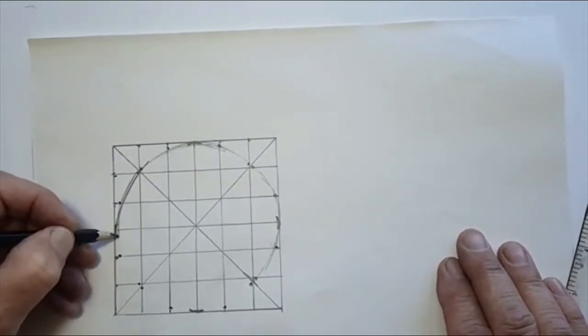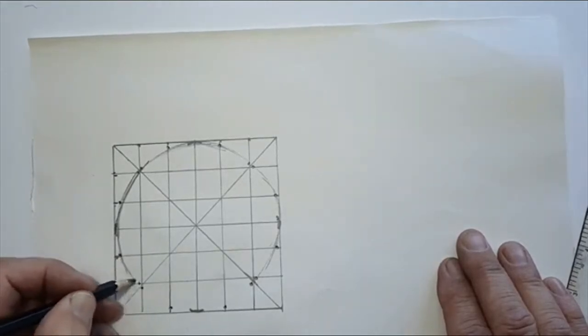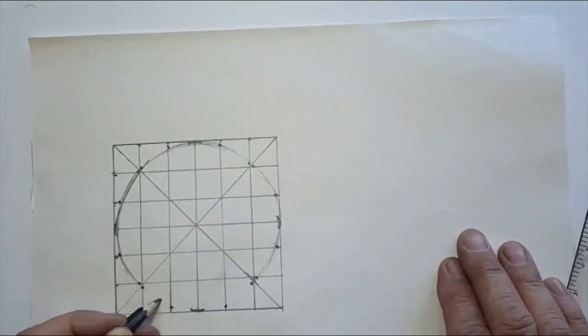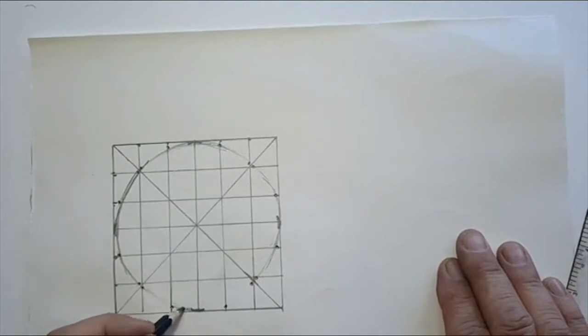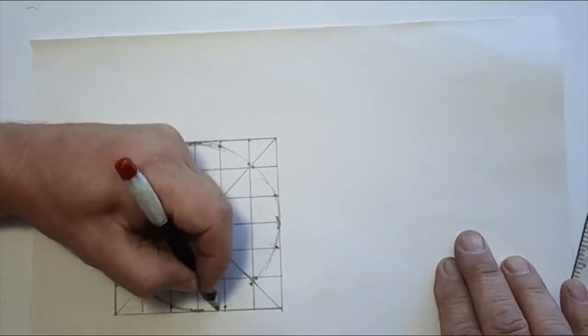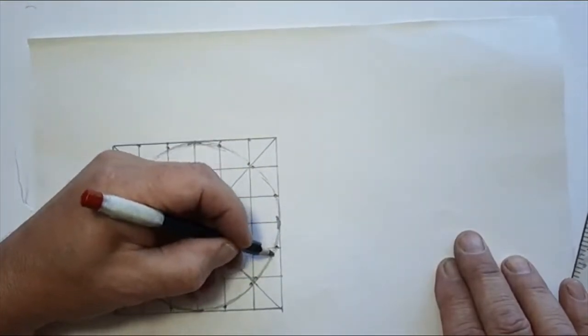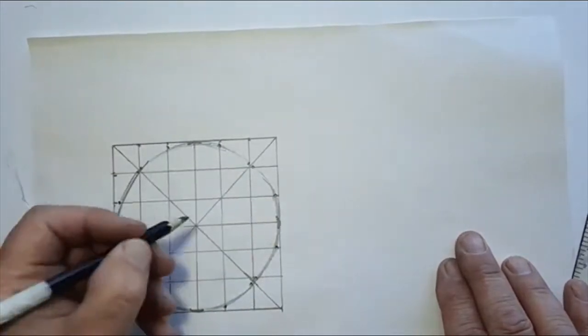Arc it on round to this one and this one, and so on, all the way down to that arc here, and then back up around these two. So I'm trying to use my hand to give me a nicer gentle curve there.